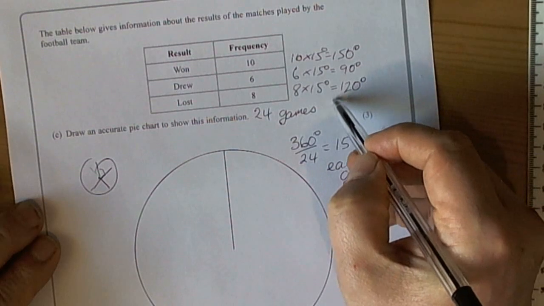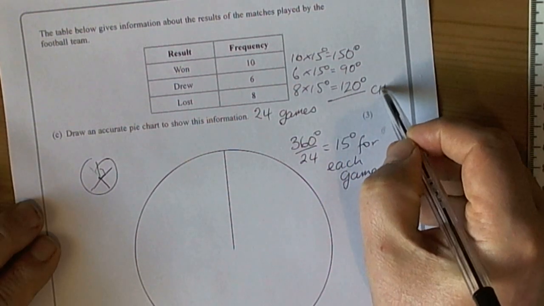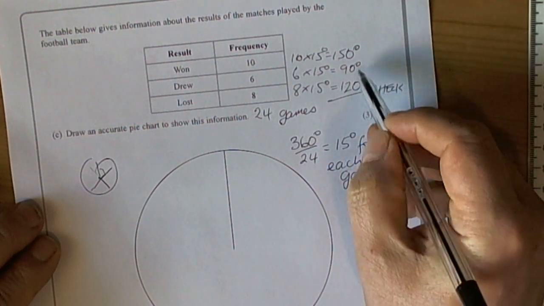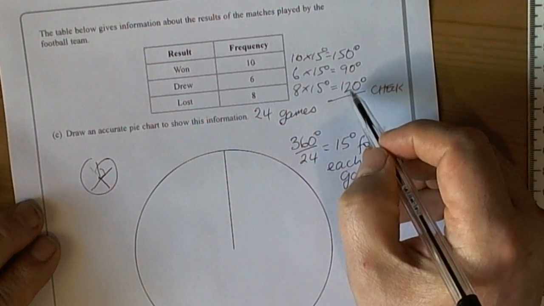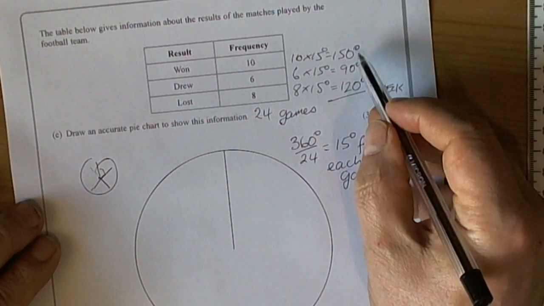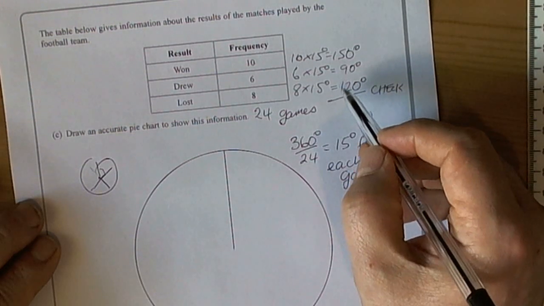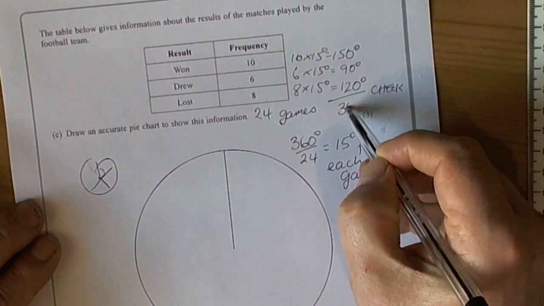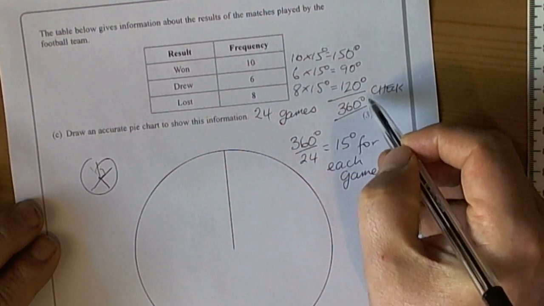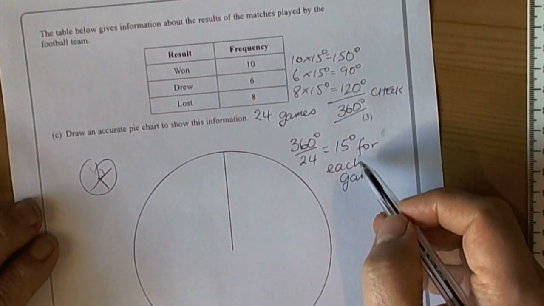120 degrees. Now we should always do a check. Now that's really important. Check that all our angles that we think we're going to draw add up to the full circle. So 150 plus 90 is 240, 340, 360. So we can see that the angles add up, so we can be fairly confident we've calculated those correctly.